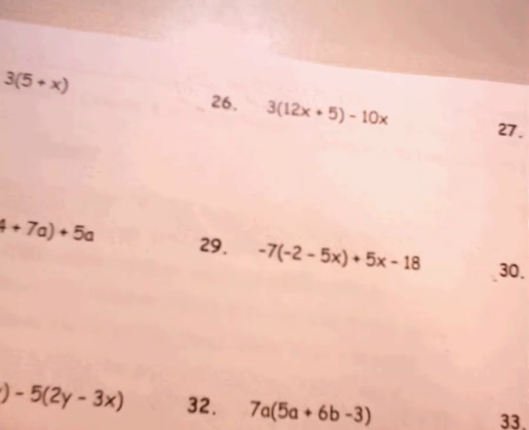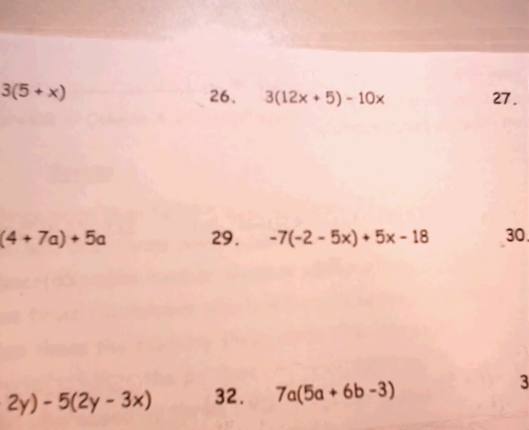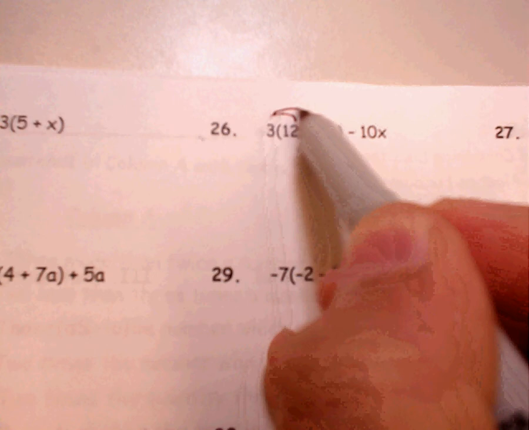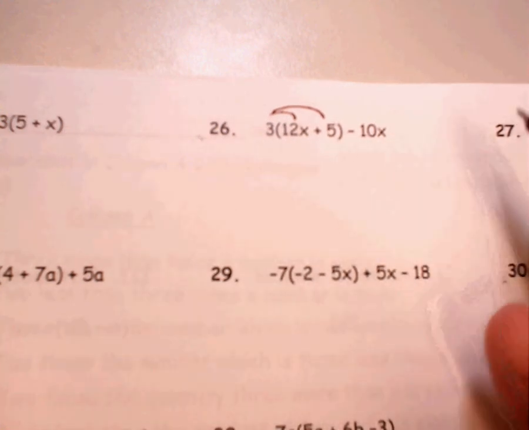I would like to go over 26 first. On this question, we have the 3 to distribute, and there is nothing to distribute for 10x, so we will copy it down as is.